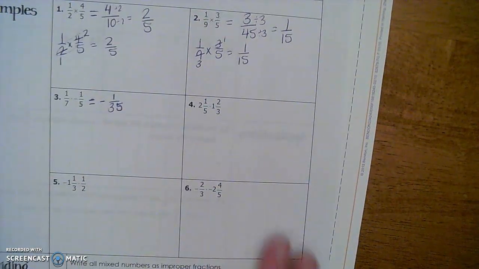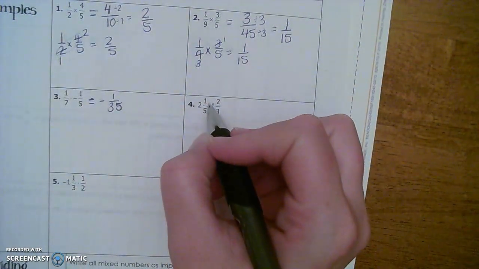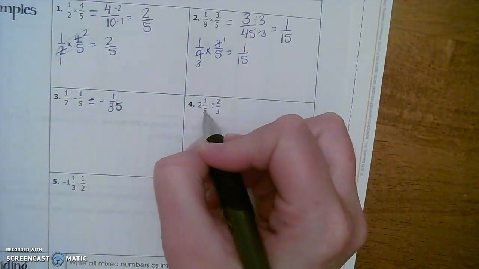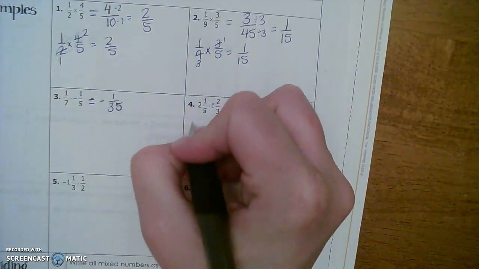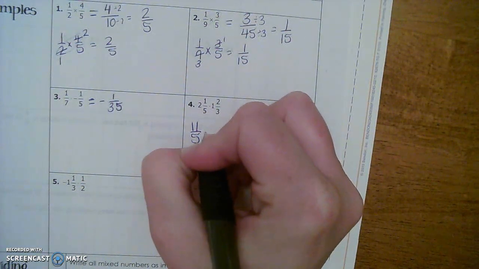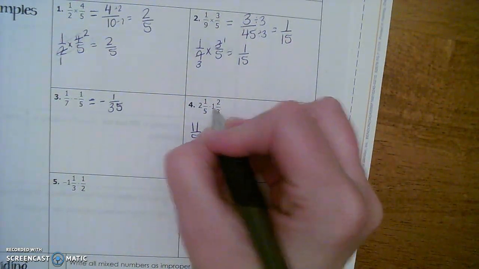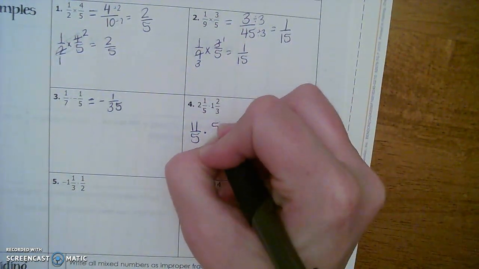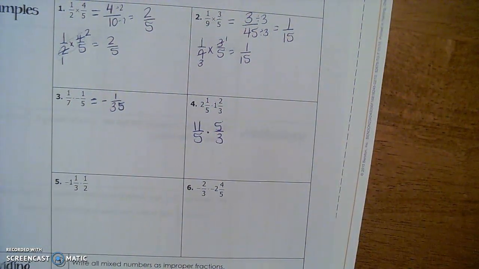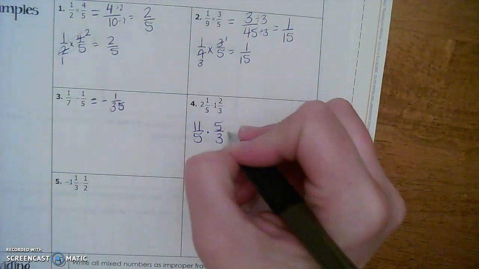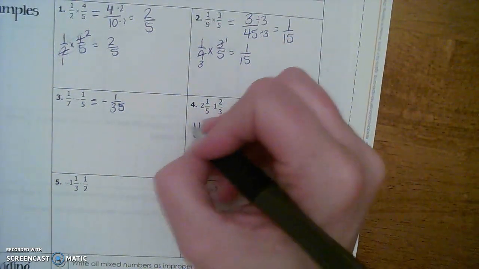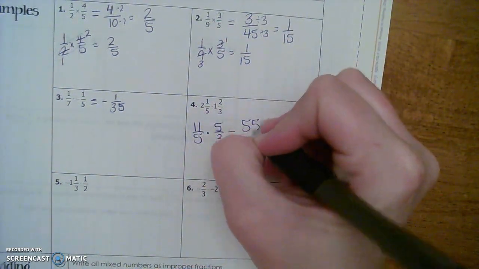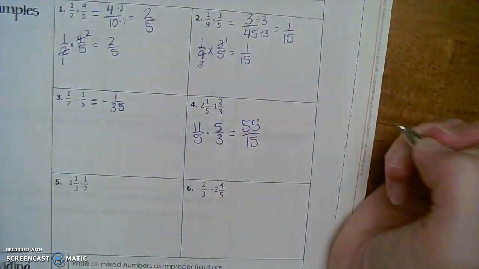Number 4, you'll want to change this to an improper fraction. 2 times 5 is 10, plus 1 is 11 over 5, times 3 times 1 is 3, plus 2 is 5 over 3. So again, if you multiply straight across, you're ending up with 55 over 15.